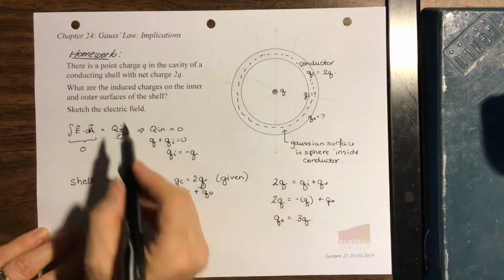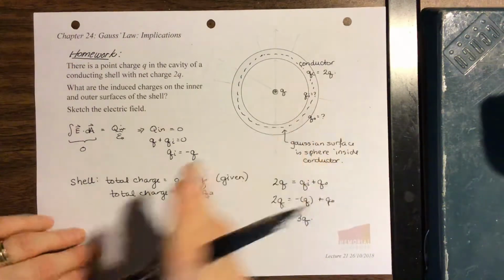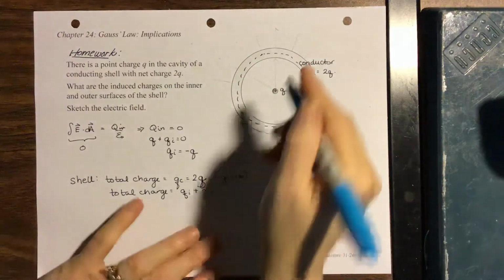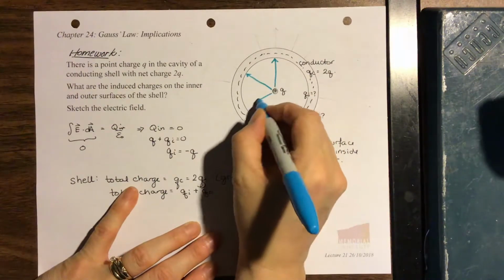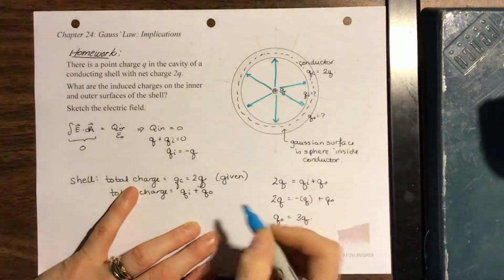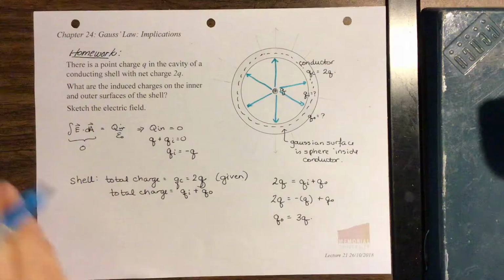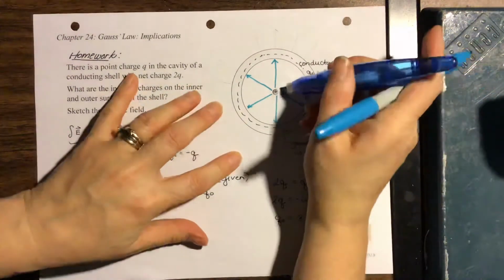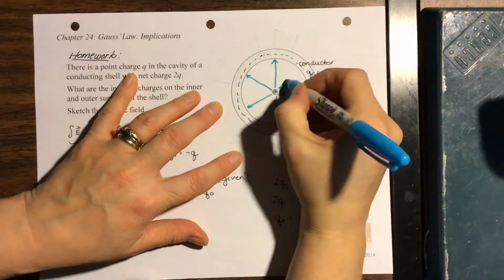The last part is to sketch the electric field. So inside here, the electric field is due to the point charge. We know that electric field will point away from a positive, so we'll draw our lines going outwards. The electric field inside the conductor is 0 because electric field inside a conductor is always 0. Okay, so that line just got a little bit astray there. Let's just make sure we draw that evenly. Should come up this way.